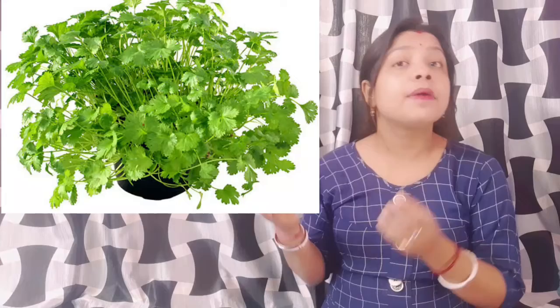Then come tiny plants. These are called herbs. You can plant them in a pot also. Okay, so coriander, mint, these are herbs. Tulsi. You can plant it in a tub. So these are herbs.